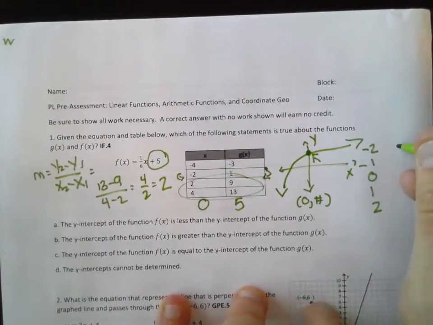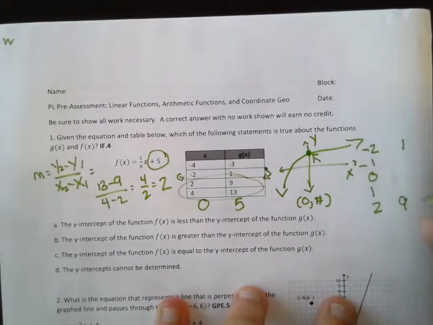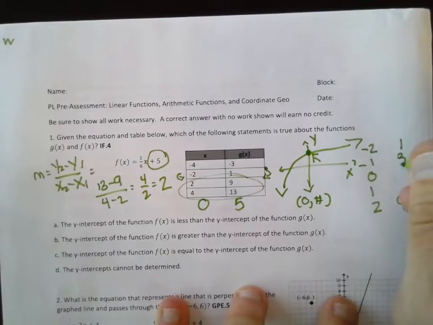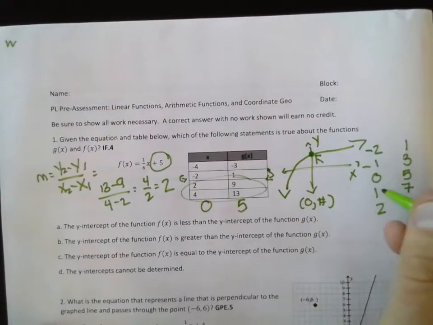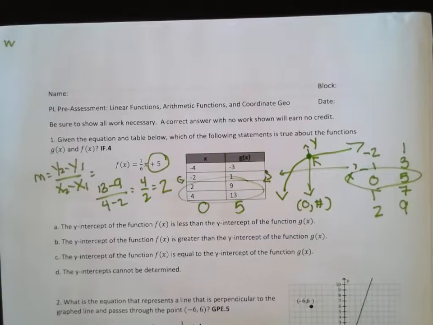I know this has to be 1, and I know this has to be 9. If I just increase by 2, that's 3, that's 5, that's 7, that's 9. And again, that's the one we're looking for. If it's easier, make your own table to fill it out instead of trying to logically pinpoint where x is 0. That works too.